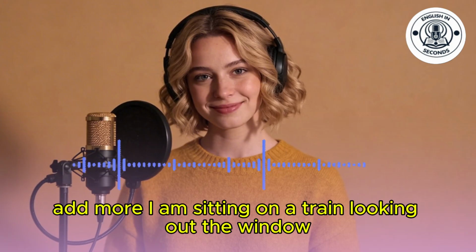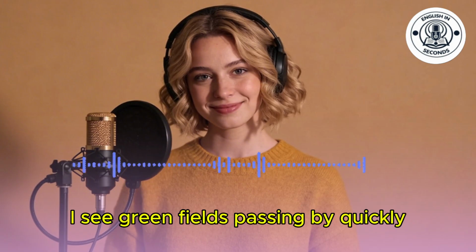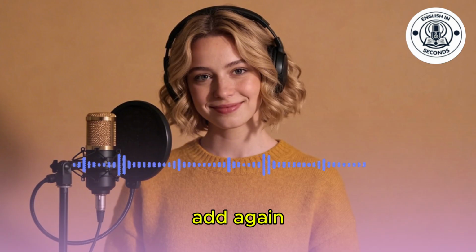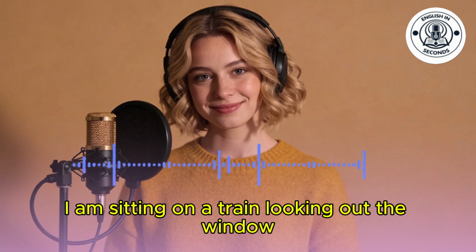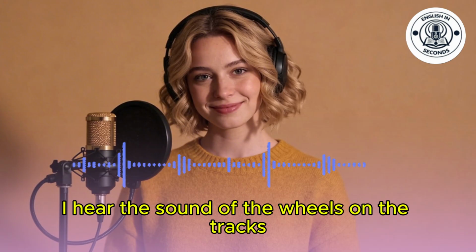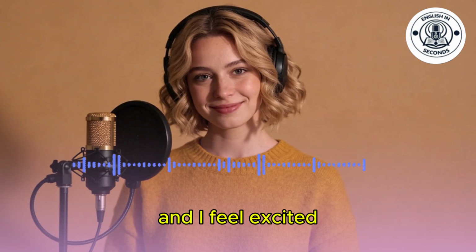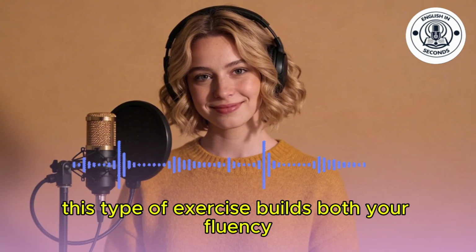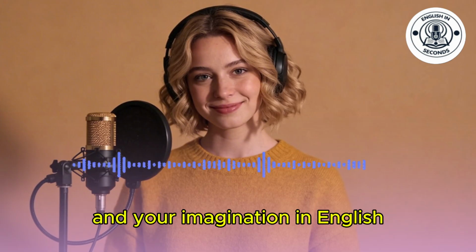Add more. I am sitting on a train looking out the window. I see green fields passing by quickly, and I hear the sound of the wheels on the tracks. Add again. I am sitting on a train looking out the window. I see green fields passing by quickly. I hear the sound of the wheels on the tracks, and I feel excited because I am traveling to a new place. This type of exercise builds both your fluency and your imagination in English.